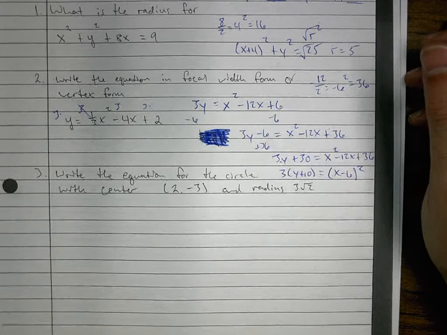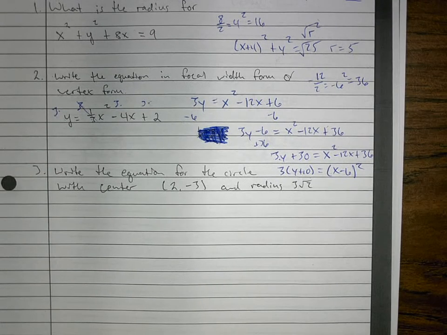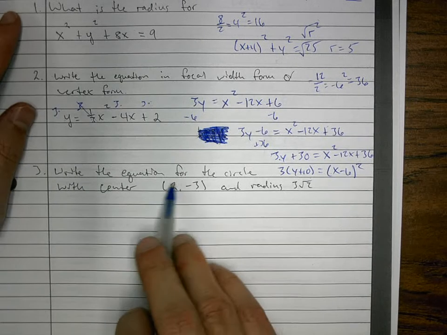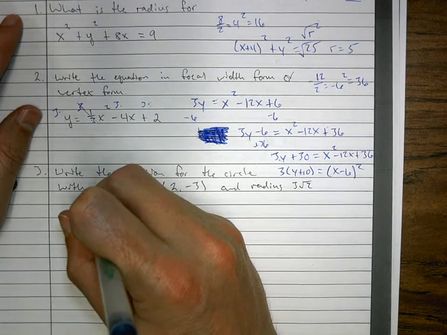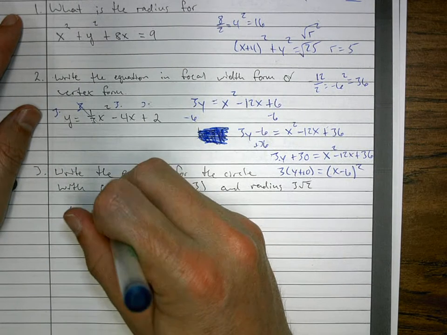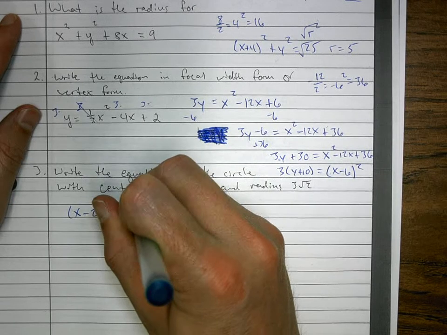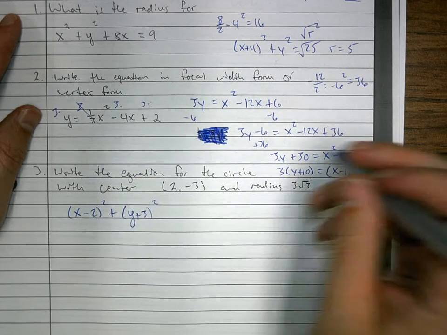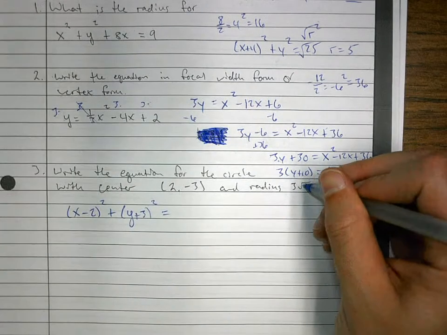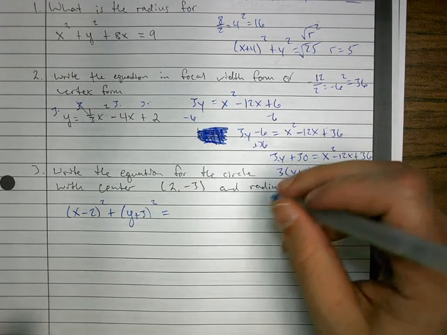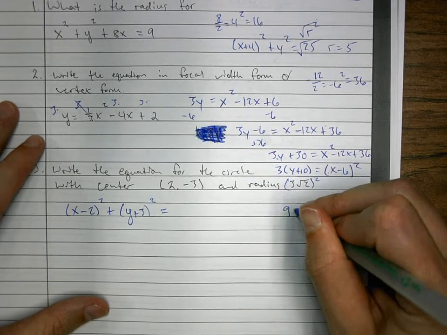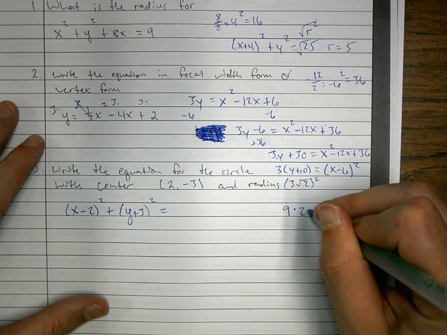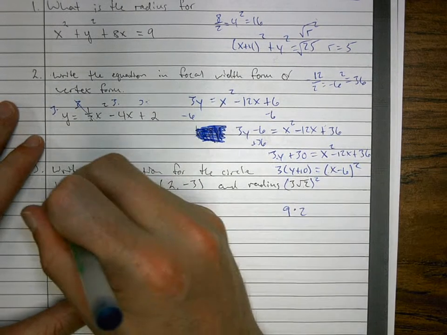For number 3, write the circle with this equation. So it's going to be an x minus 2 squared plus y plus 3 squared is equal to, and the radius needs to be squared here. So 3 squared is 9. Root 2 squared is just 2. 9 times 2 is 18.